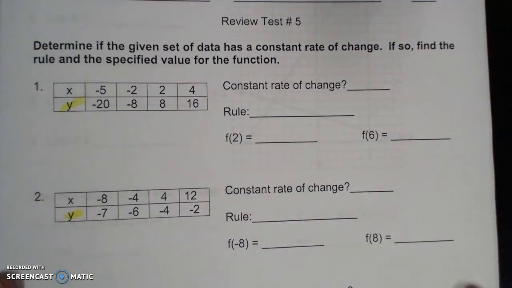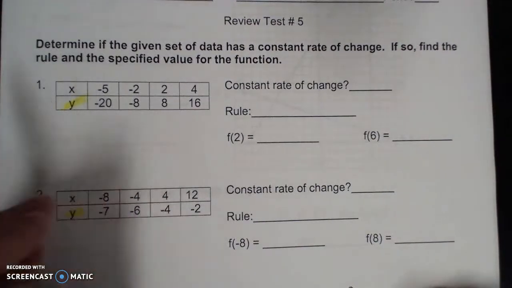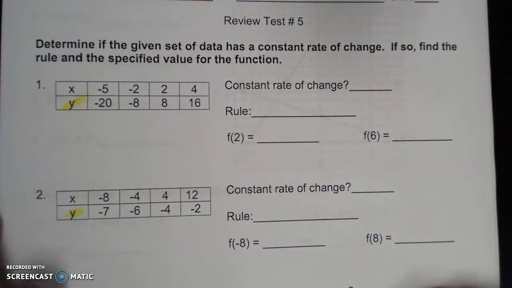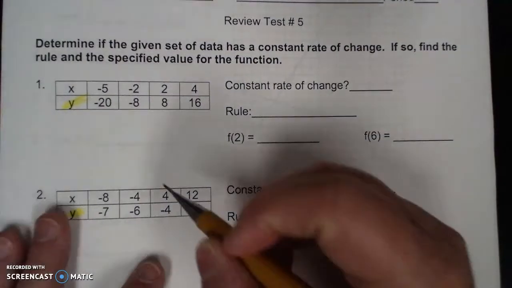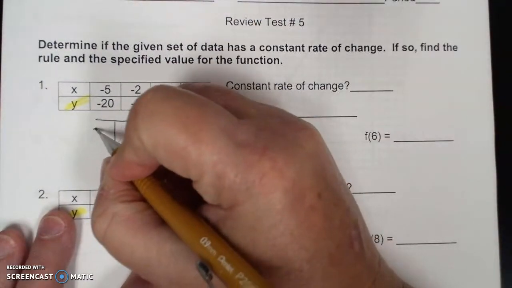This is the review for Unit 5. I'm going to do a page at a time for each video. So right here it says determine if the given set of data has a constant rate of change. If so, find the rule and the specified value. I do not work horizontal in math.